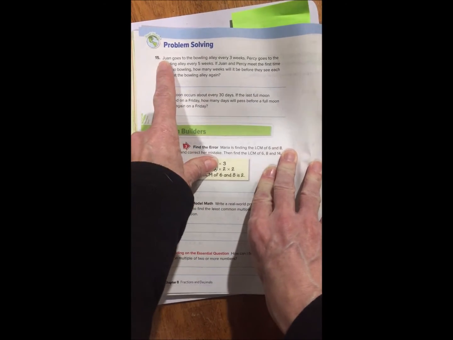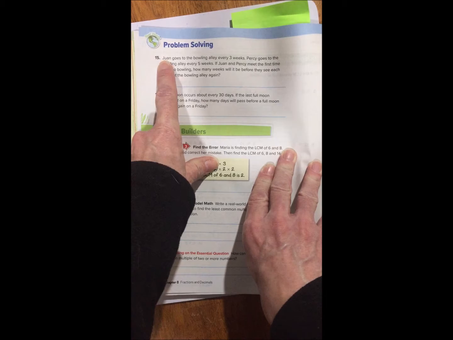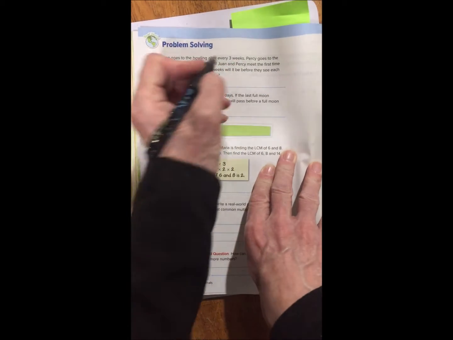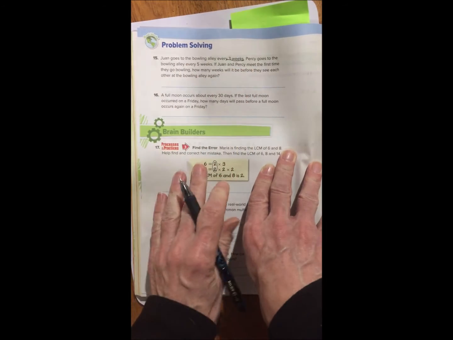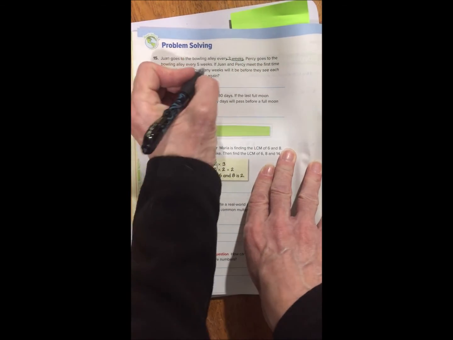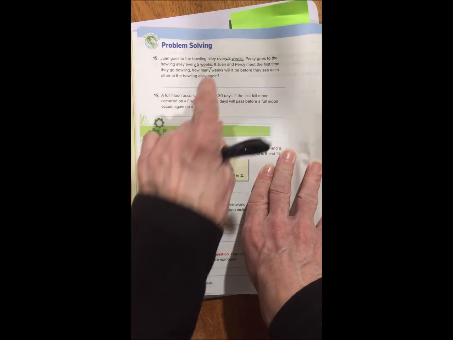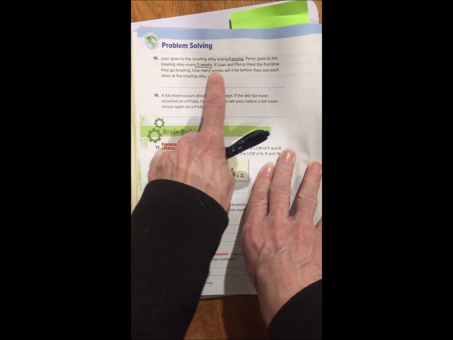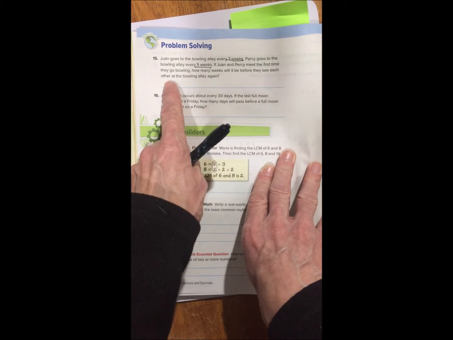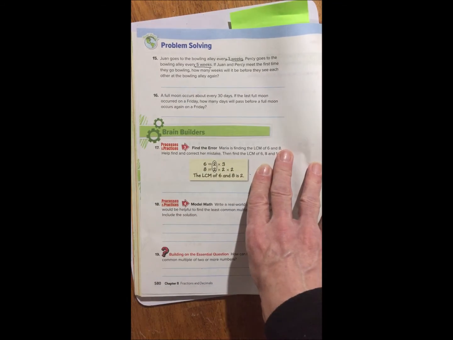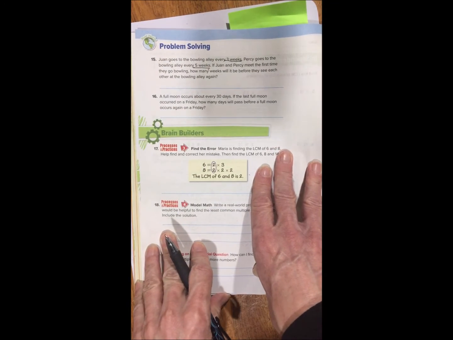So, he's over here. Juan goes to the bowling alley every 3 weeks. I'm going to underline that. I'm going to need that data. 3. Percy goes to the bowling alley every 5 weeks. If Juan and Percy meet the first time they go bowling, how many weeks will it be before they see each other at the bowling alley again? That's like the one we did on the first page. Let us find out.